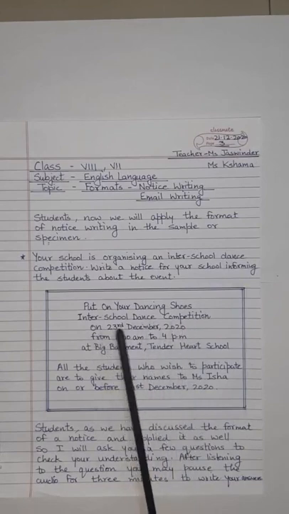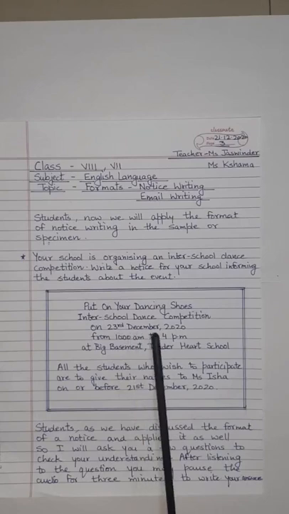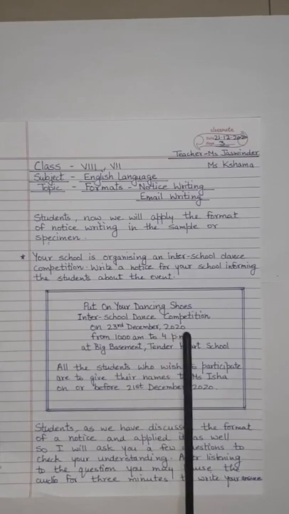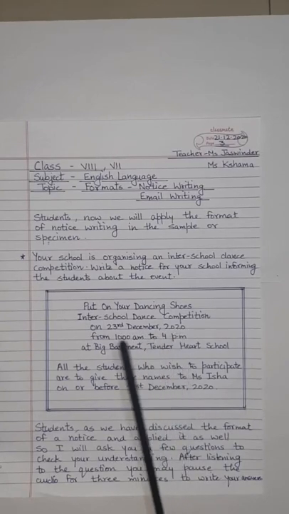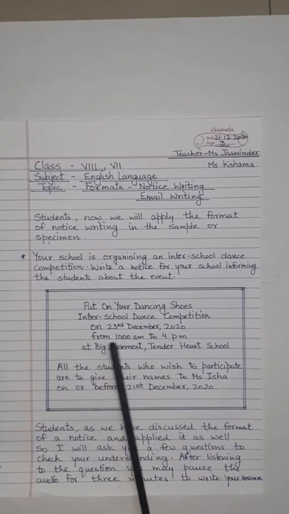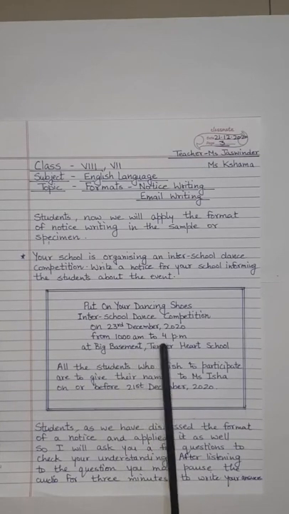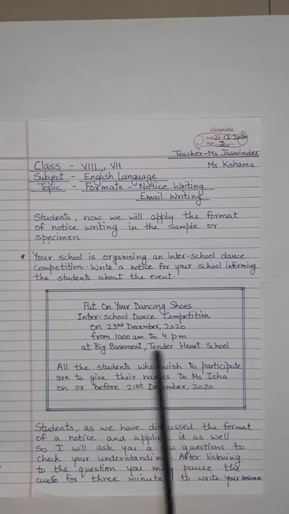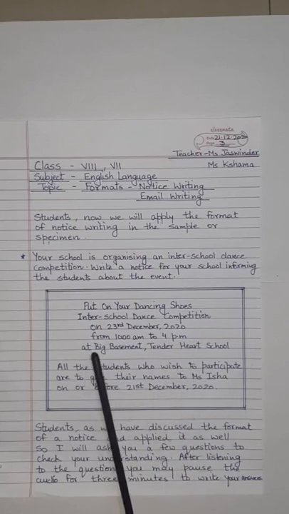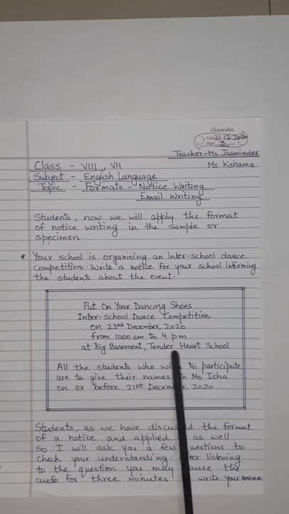Then date should be written properly, 23rd December 2020. Then time from 10 a.m. to 4 p.m. Then 2 localities at Big Basement Tender Heart School.